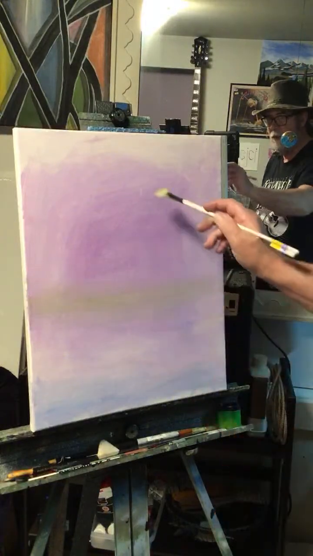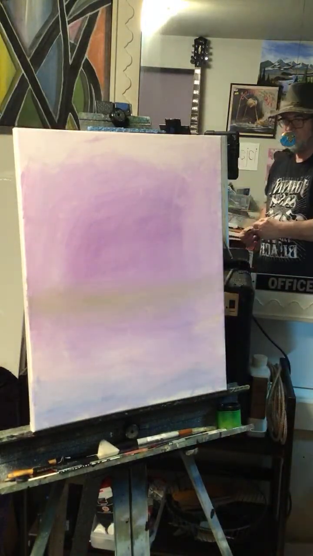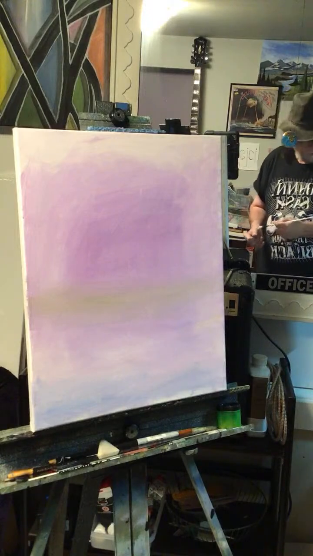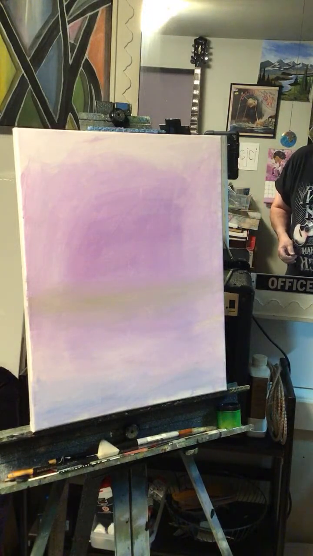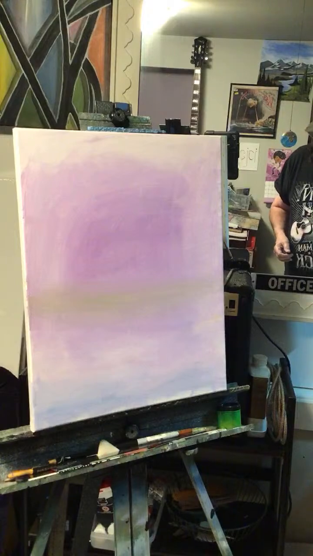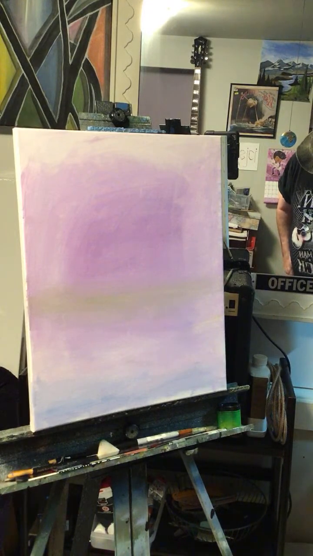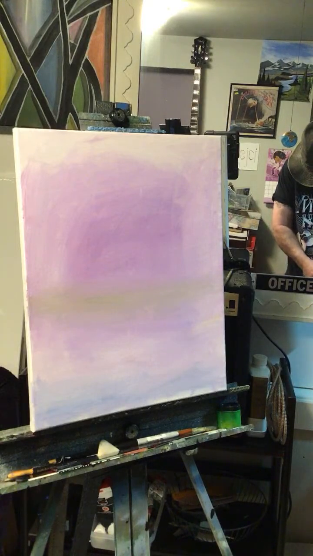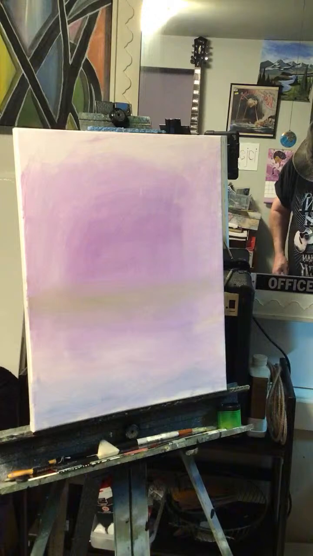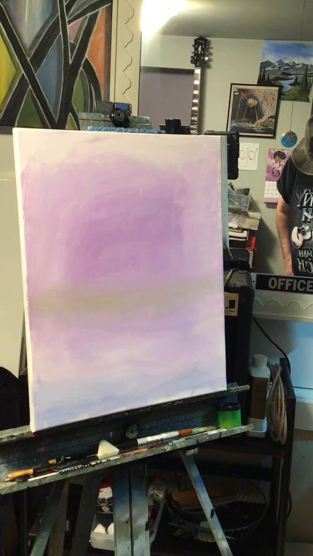This is a number 4 for my trees. I'm gonna use burnt umber, and put a little black in it to darken it up. And a knife.